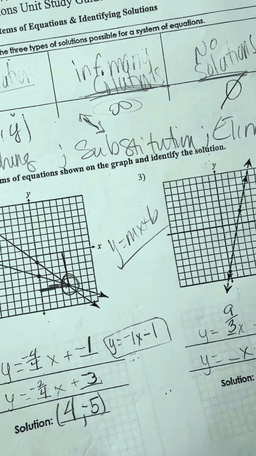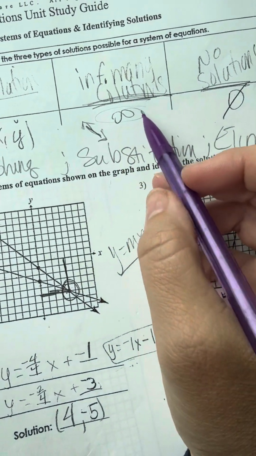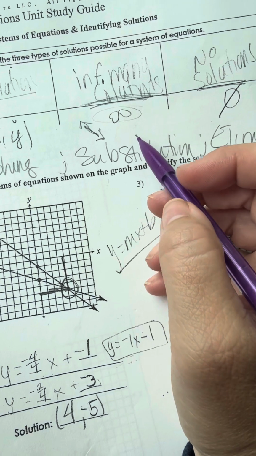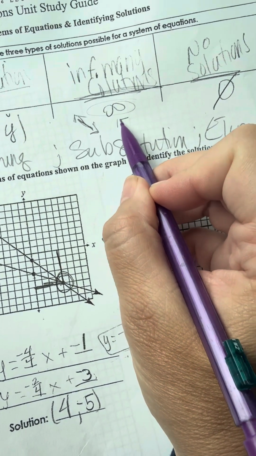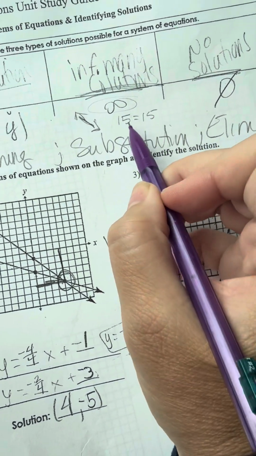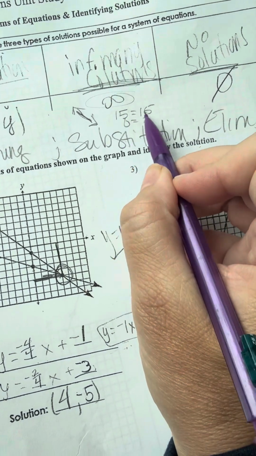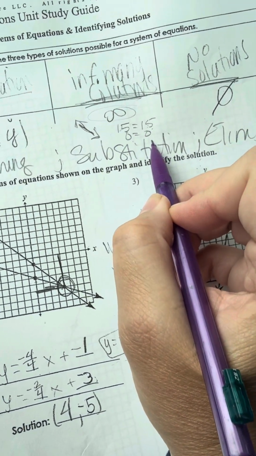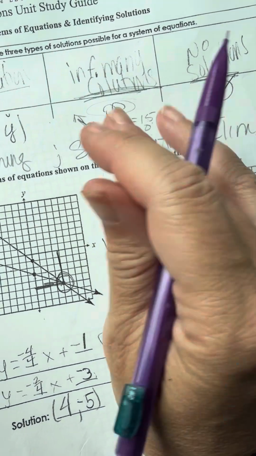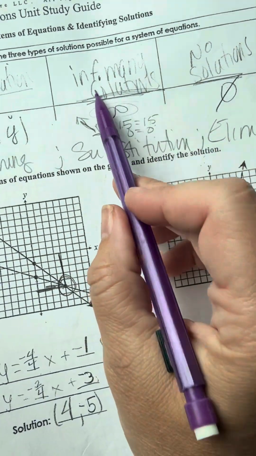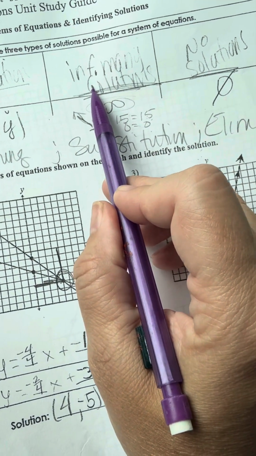And when I have infinitely many solutions using substitution or elimination, I'm going to have something like 15 is equal to 15, or 0 is equal to 0. So if the numbers on either side equal each other, my x and my y are gone, then I have infinitely many solutions.